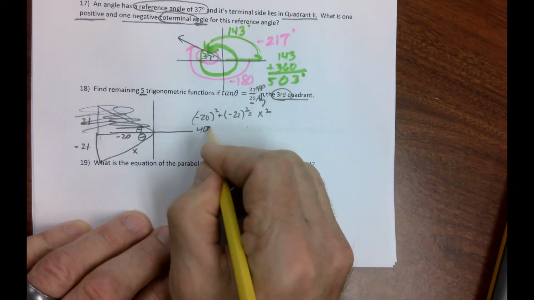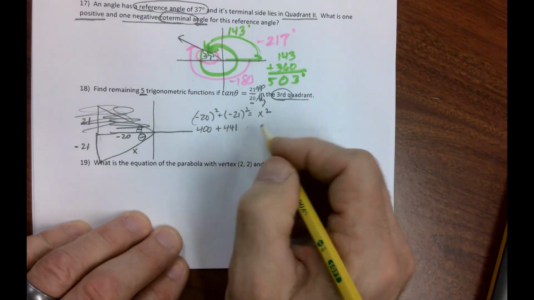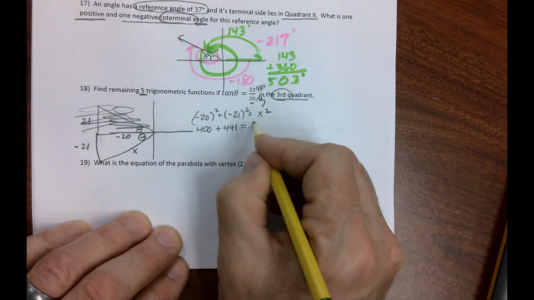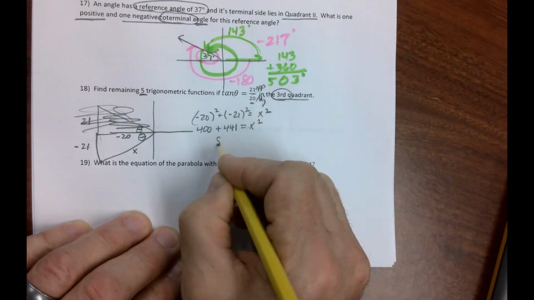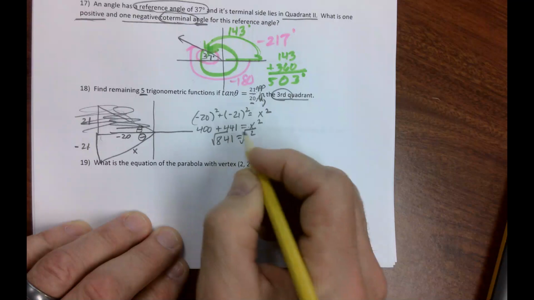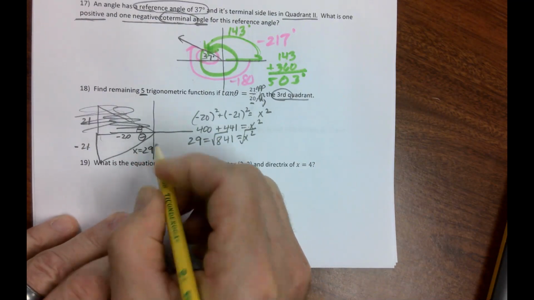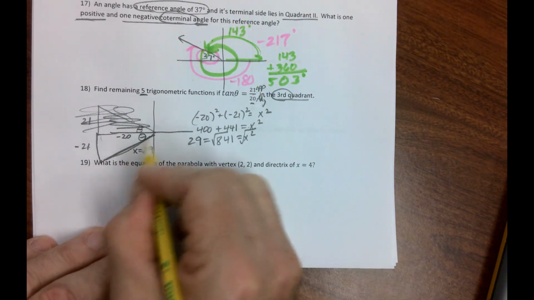So that's 400 plus 441 equals x squared. So that's 841 equals x squared. So you take the square root, and amazingly it works out to 29. Remember, your hypotenuse is never negative.